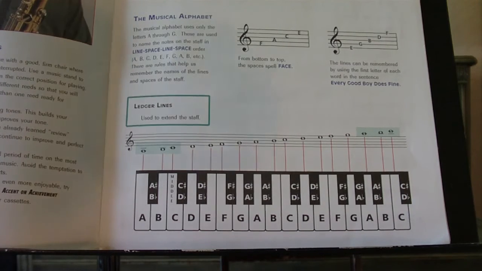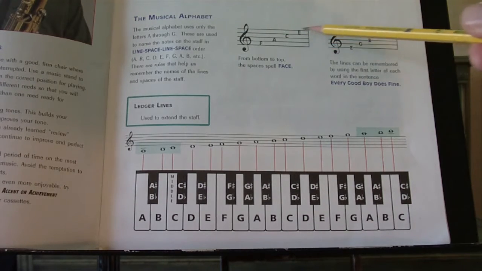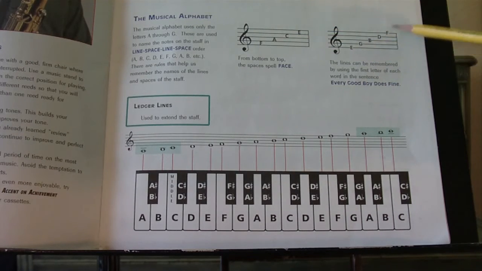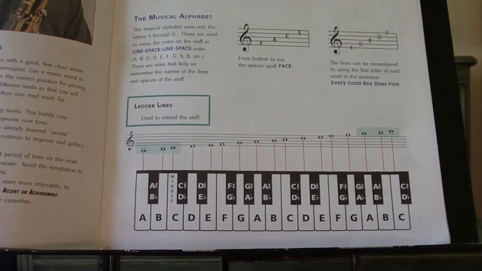Sometimes in music we teach the spaces spell FACE, so that's F-A-C-E in the spaces, face in the space. Or E, G, B, D, F, every good boy deserves fudge, or every good boy does fine. Or Elvis's guitar broke down Friday, or whatever else you might know it as. Lots of different ways. And those are all fine too.